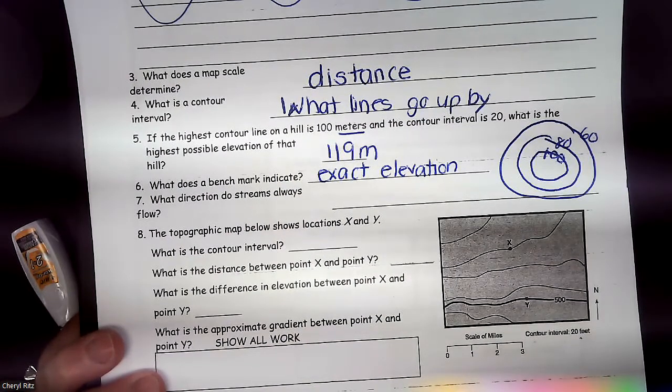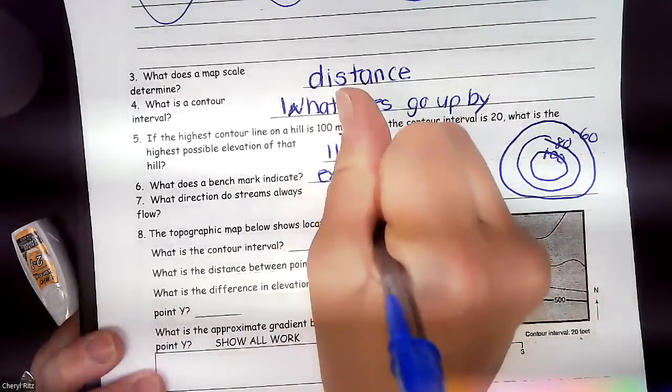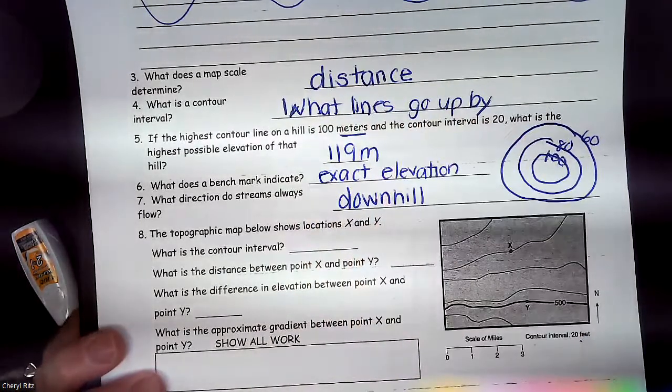What direction do streams always flow? Down. You cannot tell me north, south, east, or west. You can only say they always flow downhill. It can flow north, but it doesn't always flow north. You got to take each direction individually. You got to look at every single creek to say which way it goes, but you can't say they always flow north. The only thing you can say is they always flow downhill.